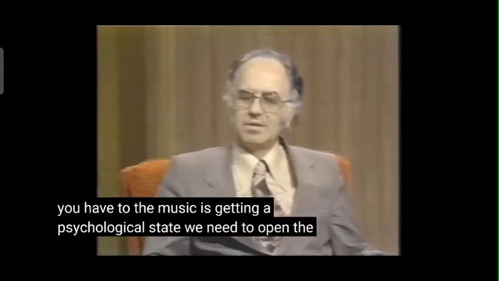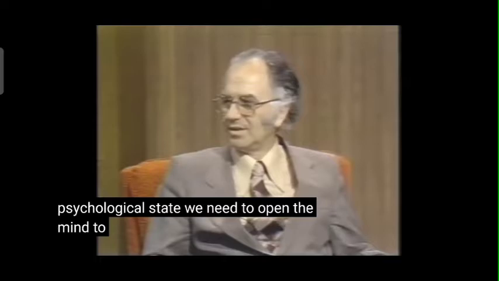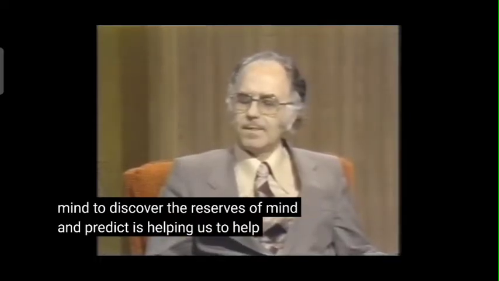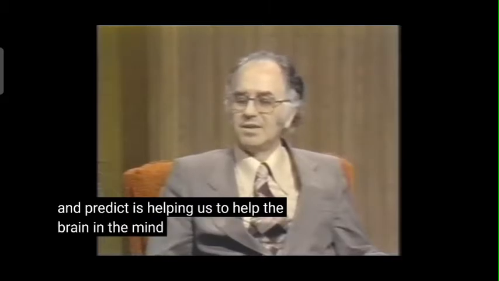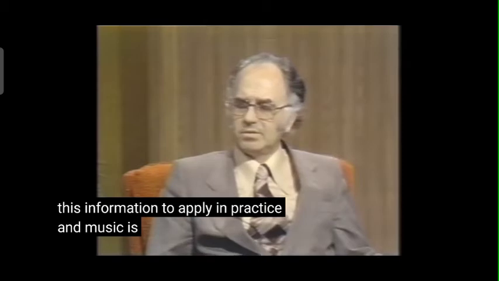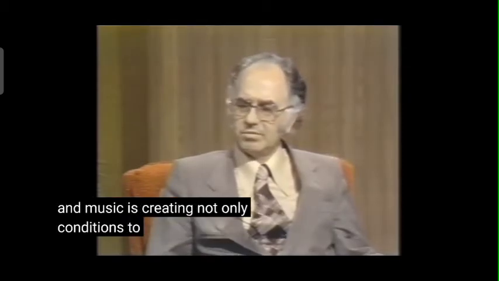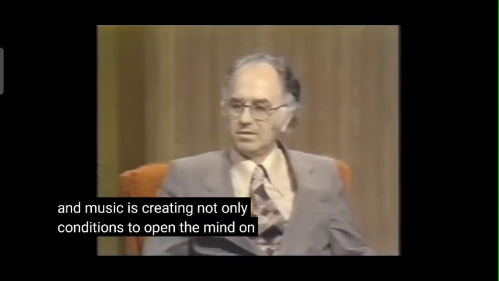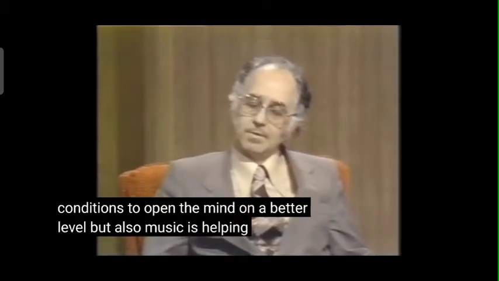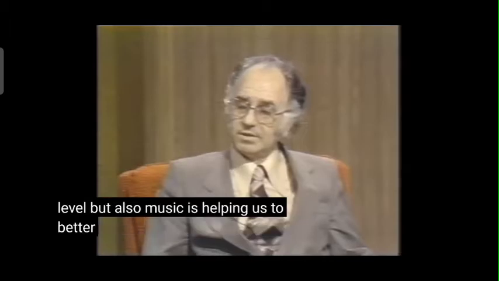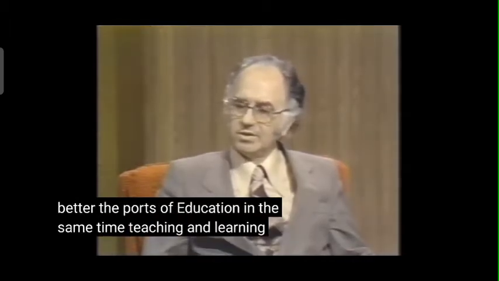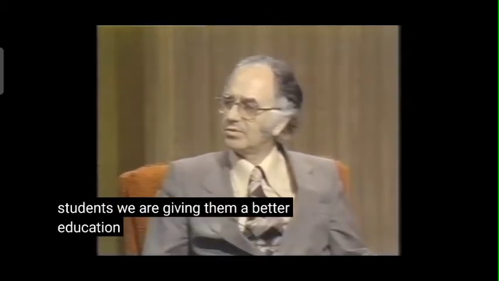to open the mind, to discover the reserves of mind, to help the brain and the mind to accept more information. And music is creating not only conditions to open the mind on a better level, but also music is helping us to better the process of education. At the same time, teaching and learning the students, we are giving them a better education.